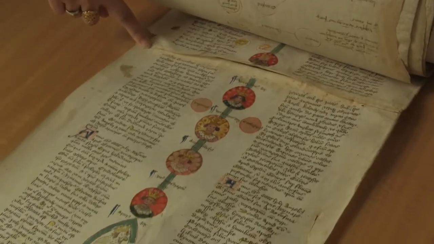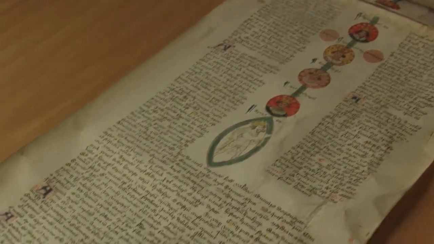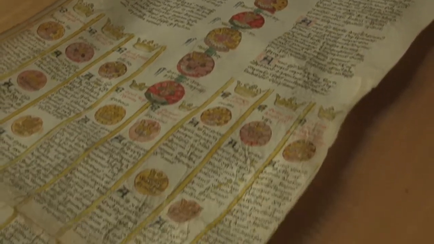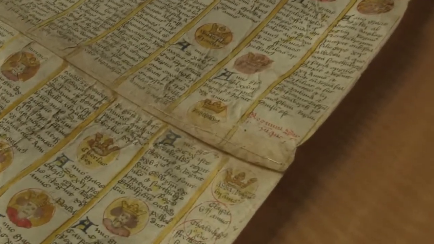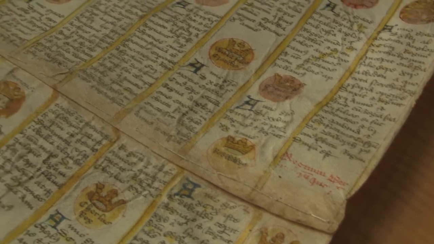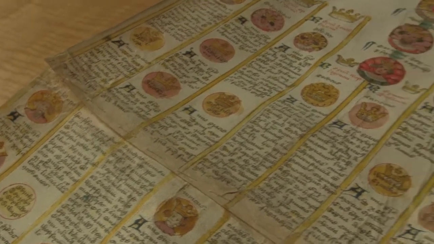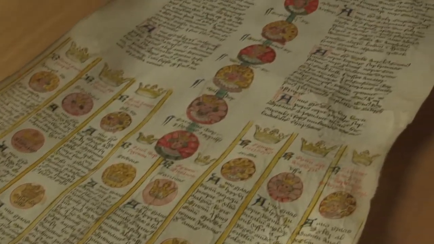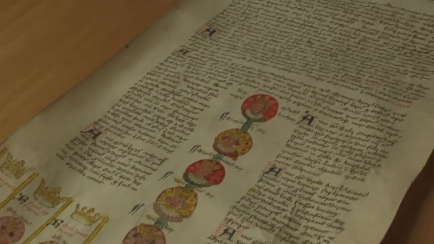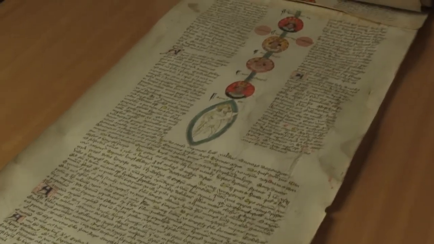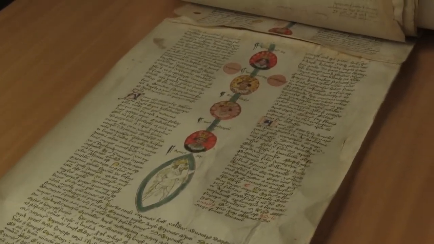So in the same way that Amy and I found it difficult to just dip in and dip out of the text as we were working with it, similarly, someone who owned it, who might have used it as a prestige object, wouldn't have found it easy to just whip this out. So the question of use is one of the really fascinating questions here.